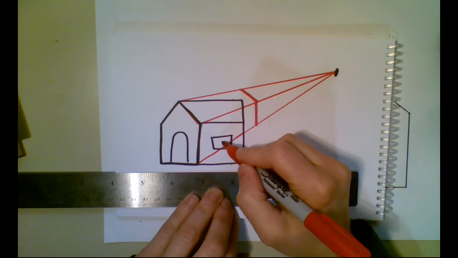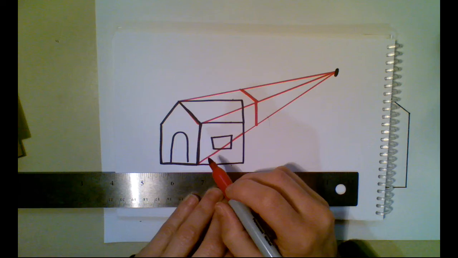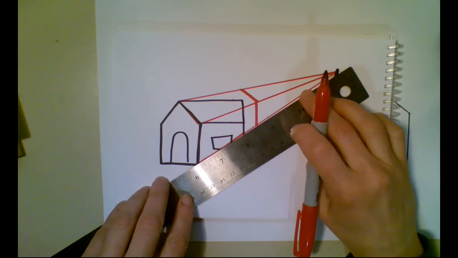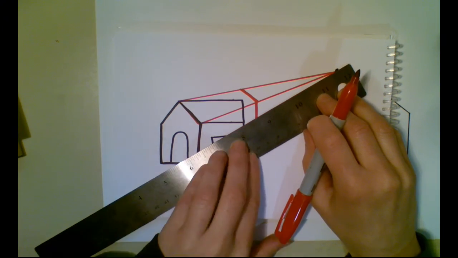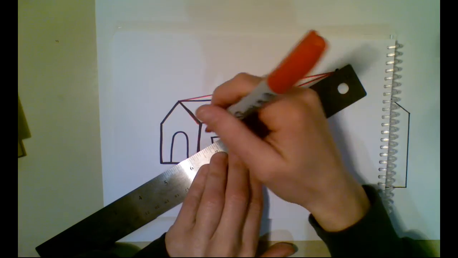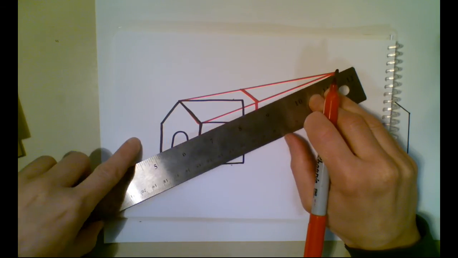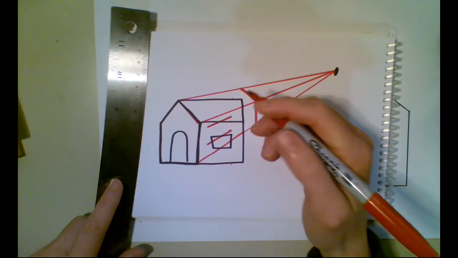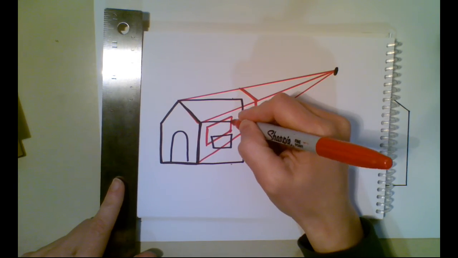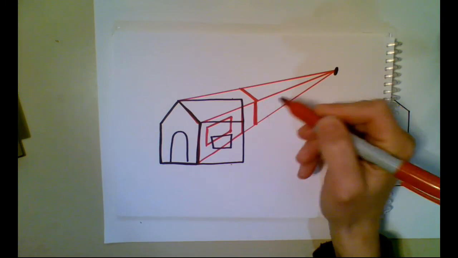So also the window, right? You're not going to draw a rectangle or a square. It's going to be more of a parallelogram. So you can use that vanishing point as well to draw the angle. So you can just pick where you want the bottom of your window to be, use the vanishing point, and draw your diagonal line. Do the same thing for the top of the window. And then the sides are just going to be vertical lines. So those would be the same, would be parallel to the sides of the house.